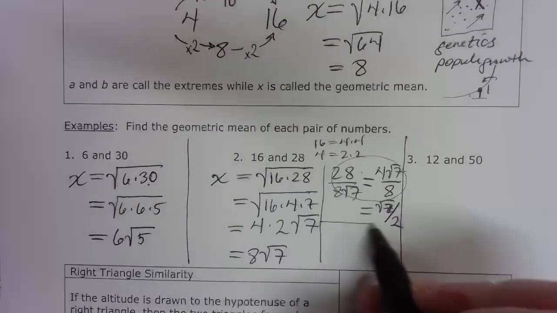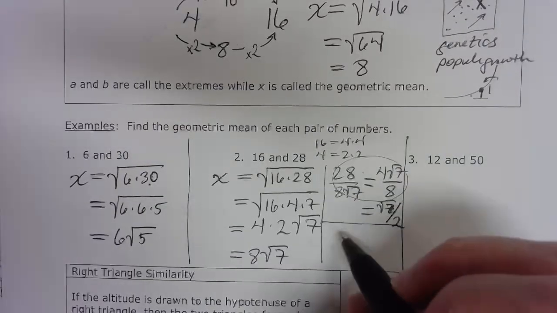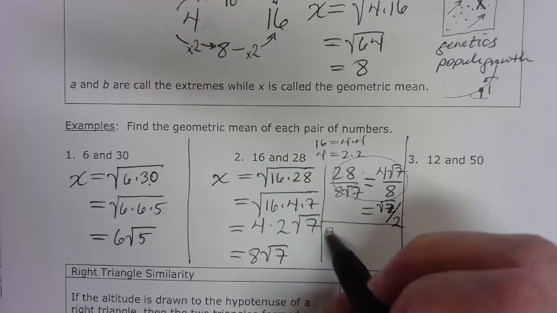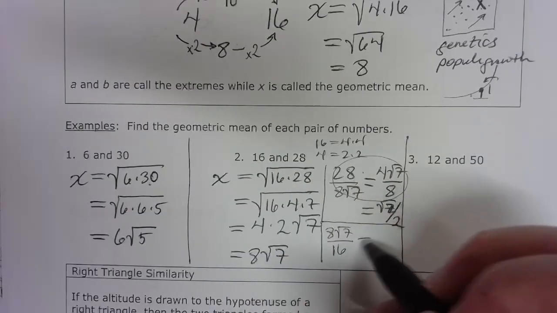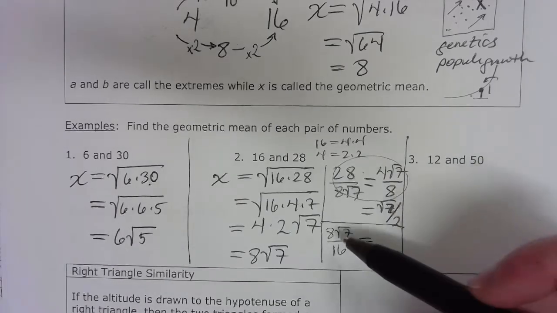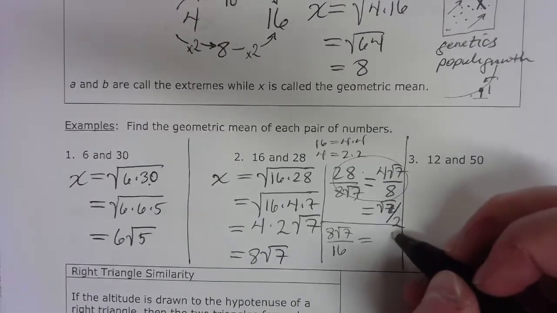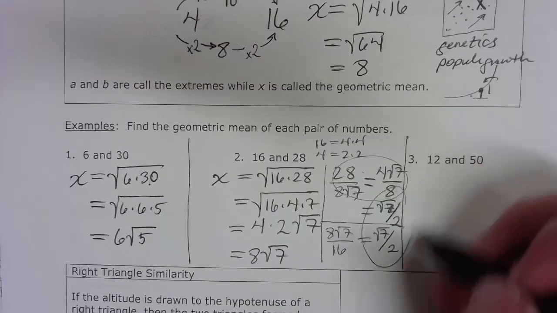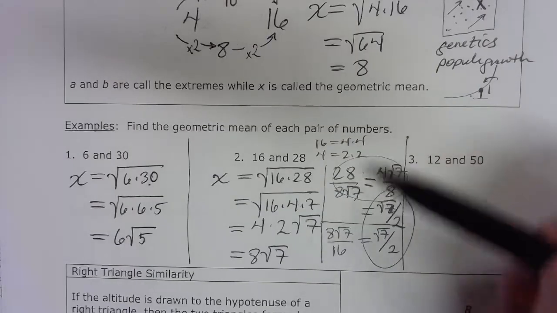And then I only went fast there because I don't have a lot of room. And then here, let's see, our geometric mean we found is 8 root 7, so I'm going to do 8 root 7 divided by 16. And sure enough, do you guys see that 16 divides 8, and we're left with a 2 on the bottom, and we get the same thing.